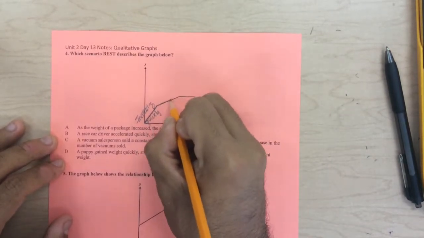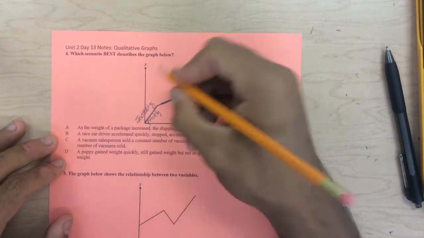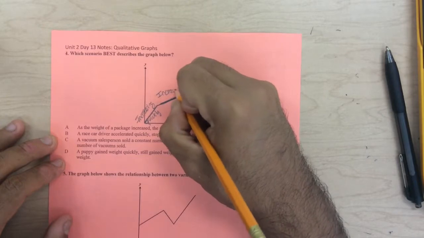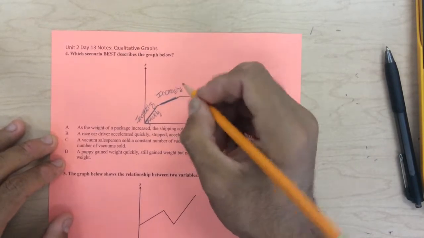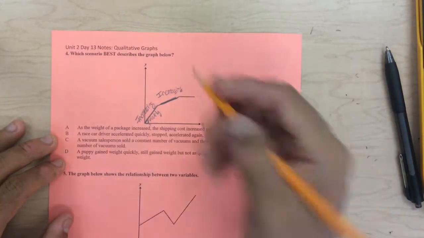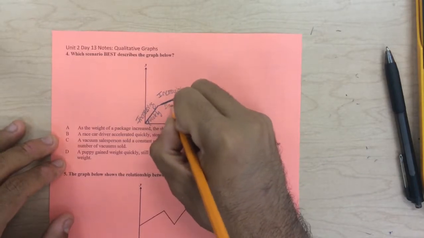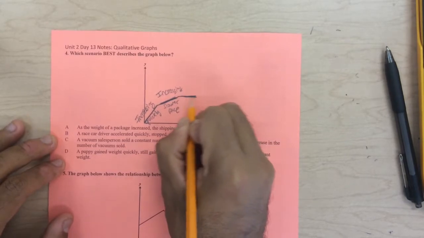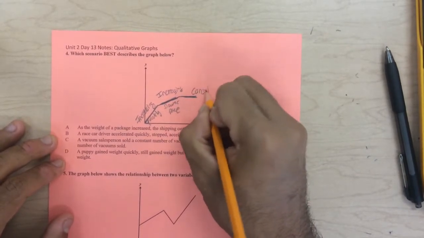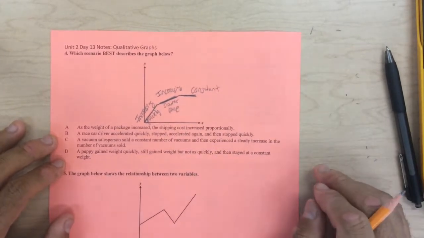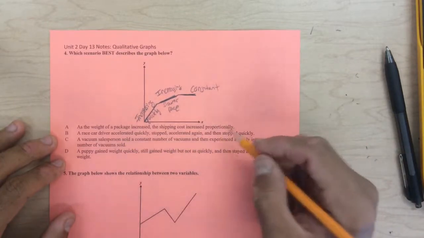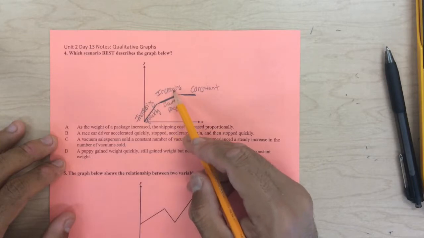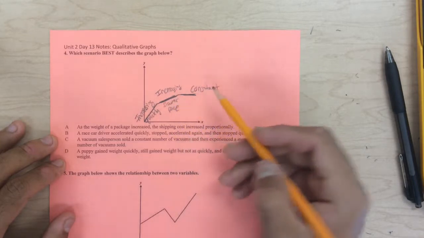And then the next part, you are increasing but at a slower pace. And then the last part, of course, you can tell it's constant. Okay? So let's look at the situation. Which situation best describes something that's increasing quickly and then increasing at a slower pace, and then it's constant?